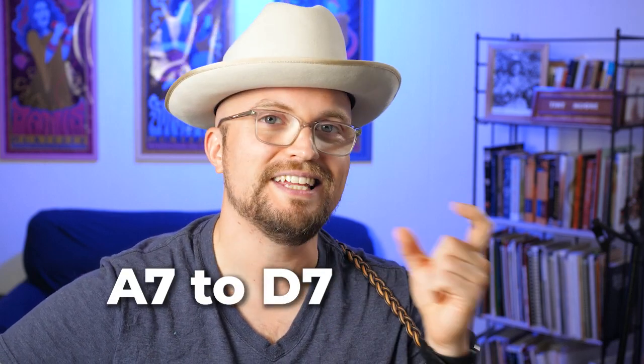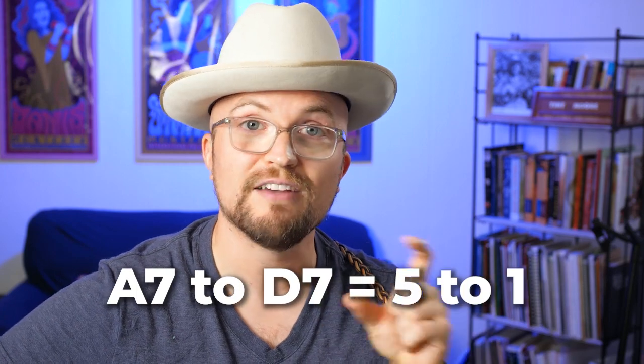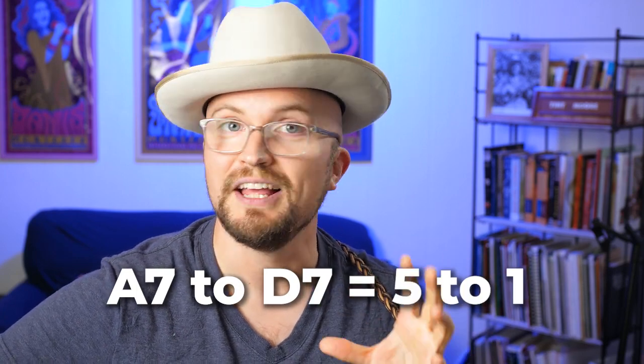In this instance, that A7 chord to the D7 chord is a 5-1 relationship. And that A7 chord is also the one responsible for that C sharp note, that extra note that we get in that G major scale. So that means we're actually borrowing a chord from the key of D major, the A7 chord, to steer our ears toward that D7 chord as a temporary resolution.